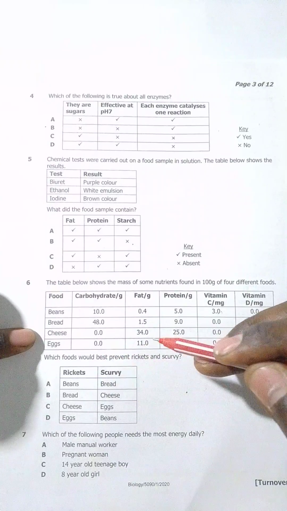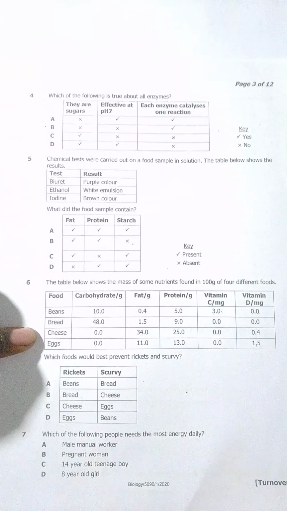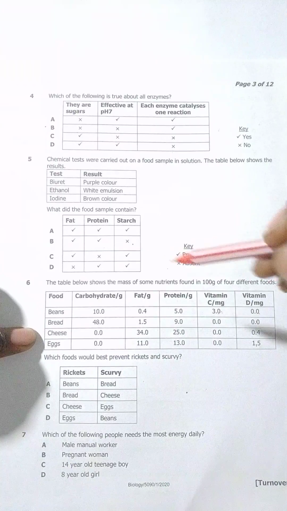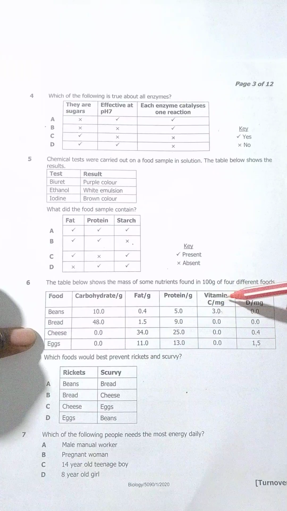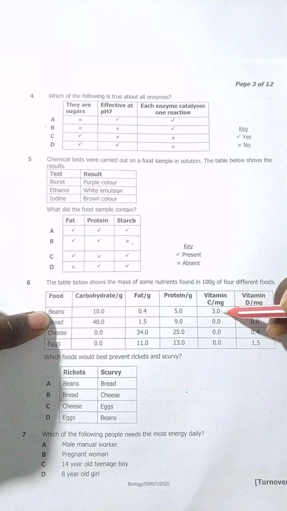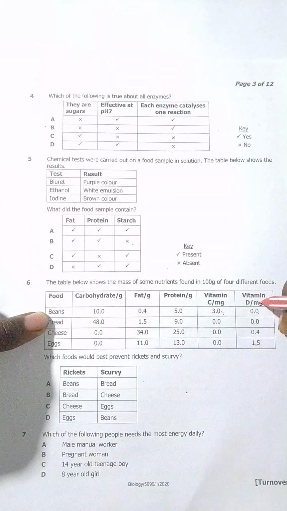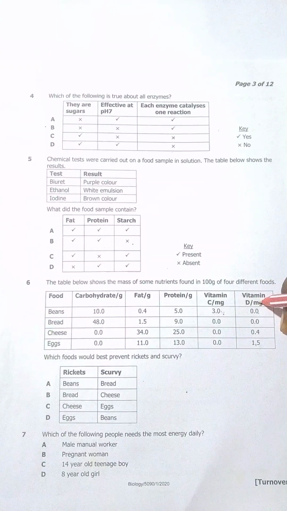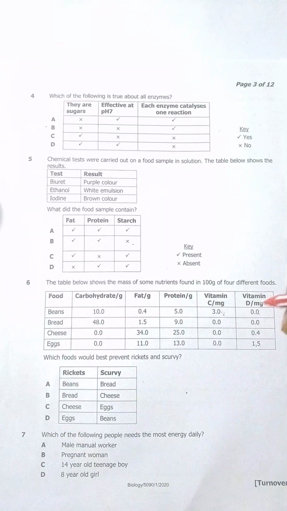So prevent, it means that we want food that contains such mineral or vitamin to prevent the same rickets or scurvy. So vitamin C, so beans, it contains vitamin C, it can prevent scurvy. Then vitamin D should be present such that it prevents the rickets. The food that contains vitamin D also contains calcium.